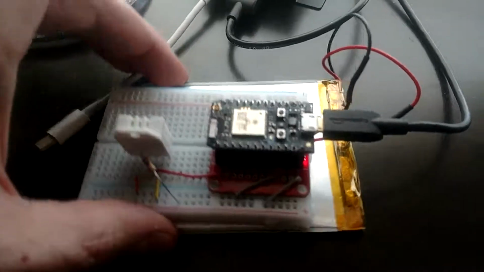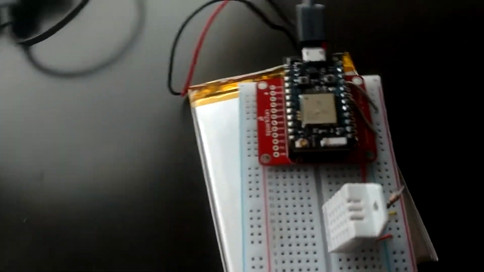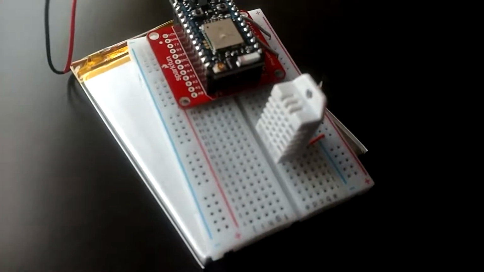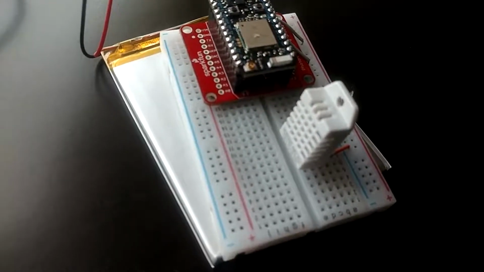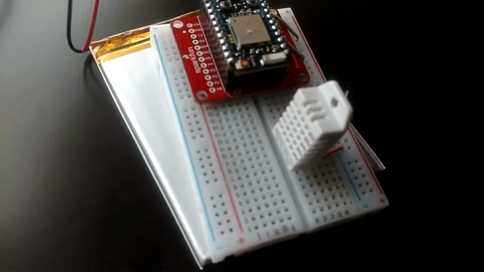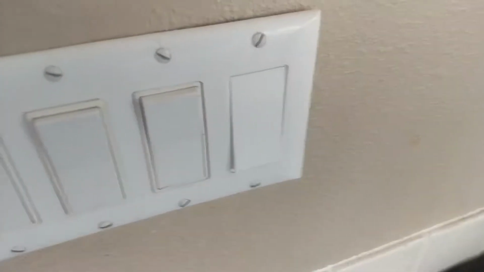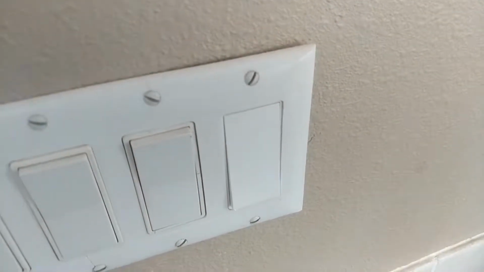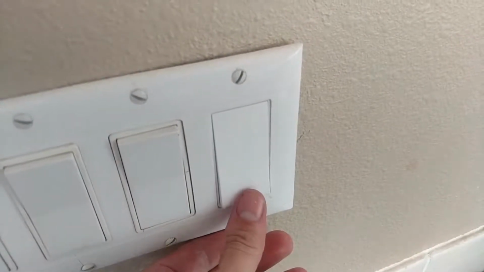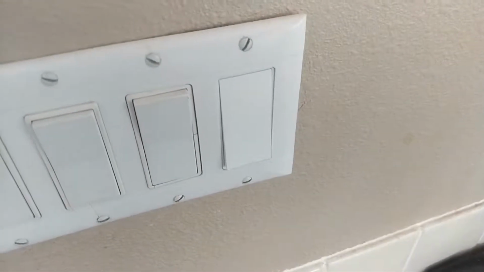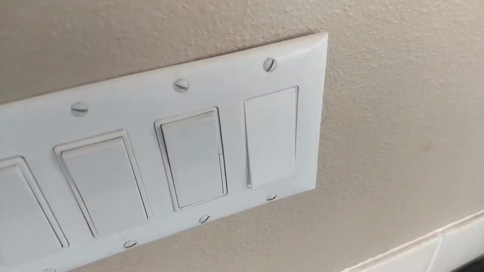And so what is this for? Well, this is going to go in the bathroom, and I'm going to use this with my Casa smart switch, which is this guy right here. And if you heard that, it just kicked on the fan here in the bathroom.